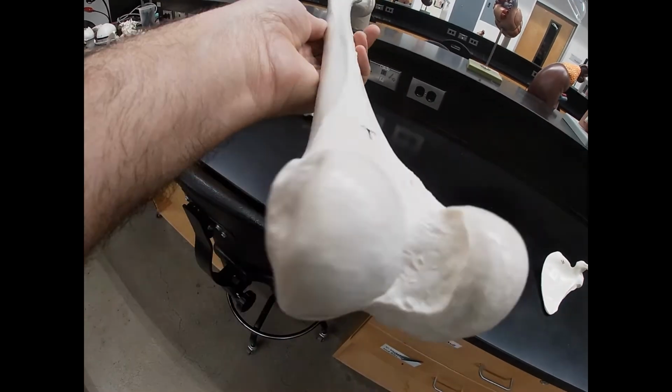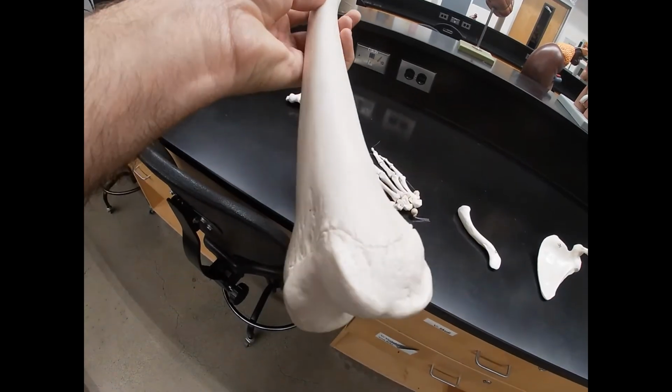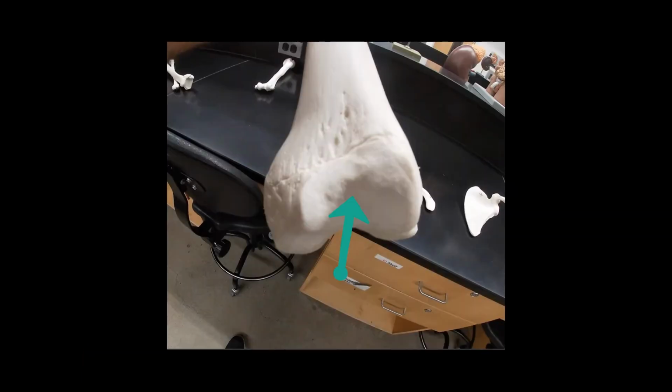The distal epiphysis: note the lateral condyle and the medial condyle. Anterior aspect: note the patellar surface, as well as the medial epicondyle.